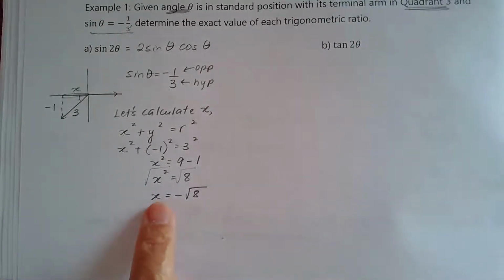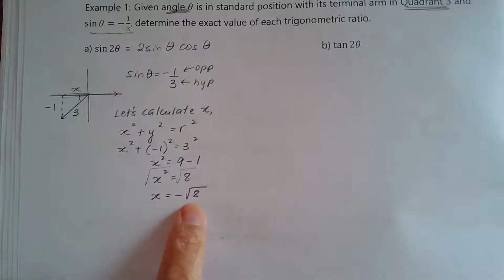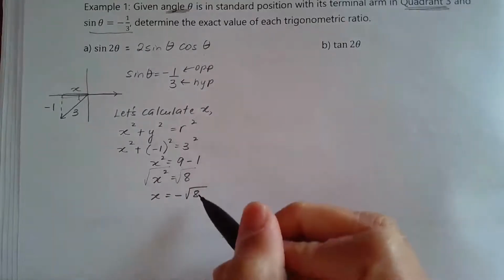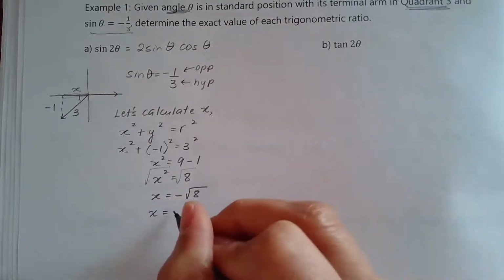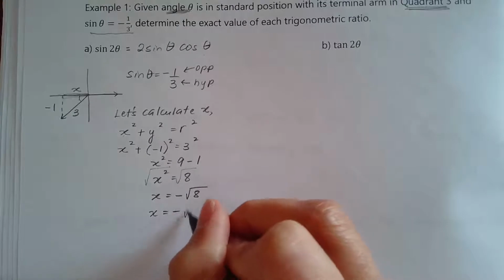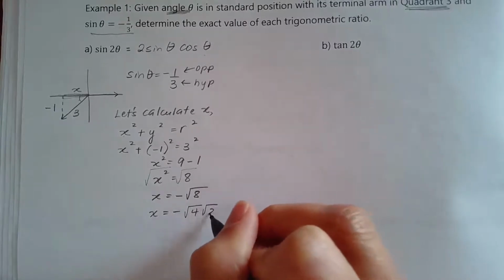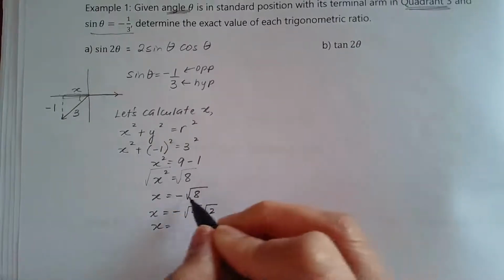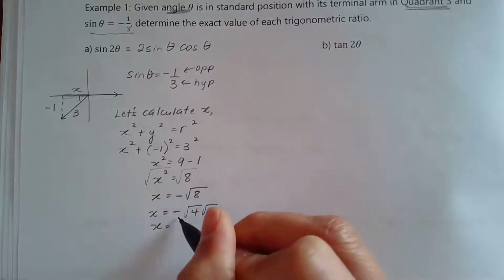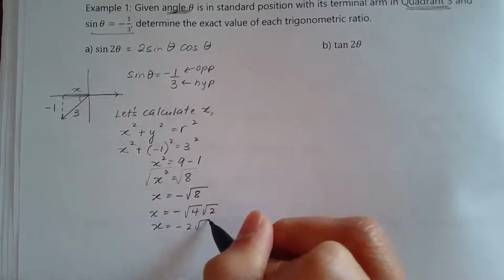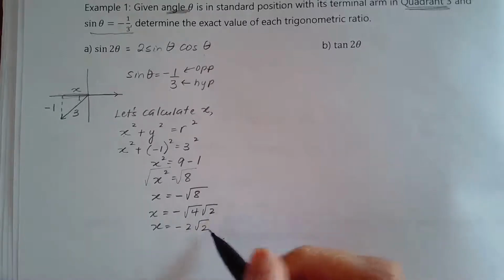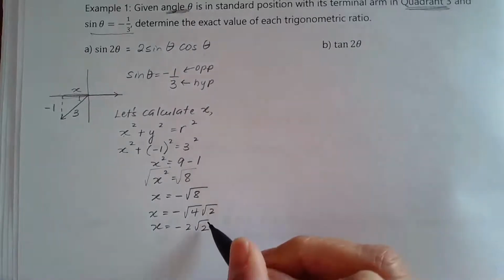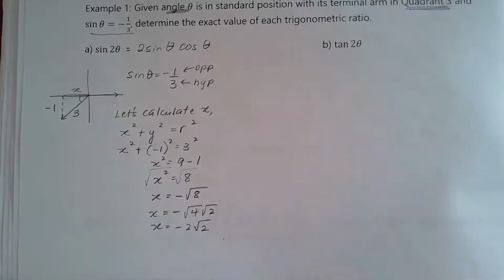I know in the past you've already done simplifying radicals. So what we can do is simplify that radical. That's the same thing as negative root 4 times root of 2. So negative root of 8 is the same thing as negative 2 root 2, because the square root of 4 is 2 and root of 2 is just root of 2. We cannot simplify that further.